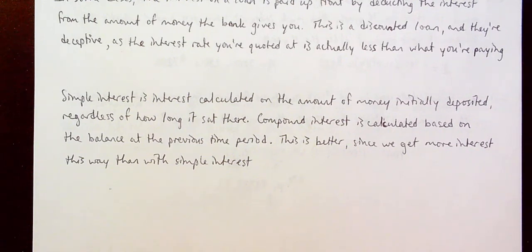We're going to go more into this in the next video, but we're going to see that it's better to have compound interest. And we're going to do a sample problem to see this. It's better because we get more interest this way than if we found the simple interest.